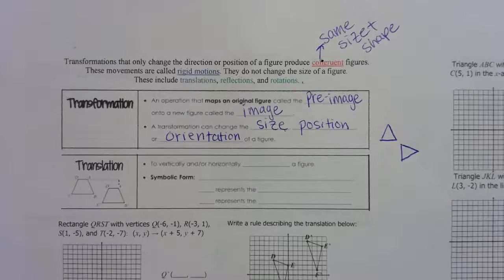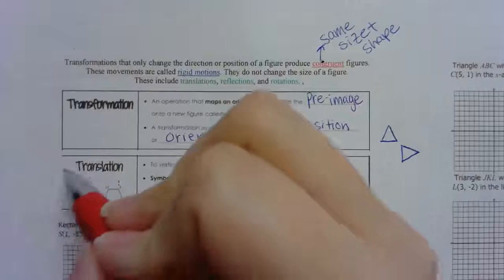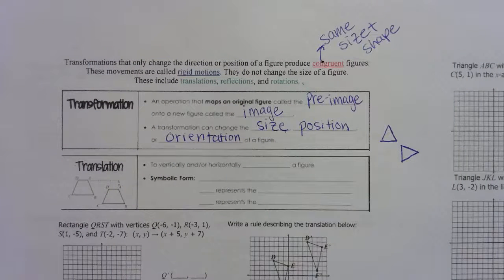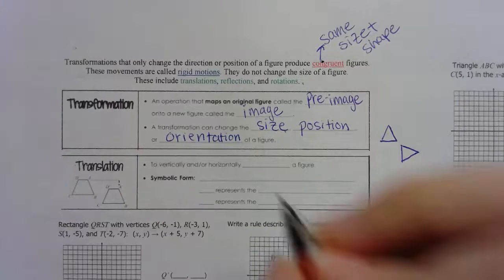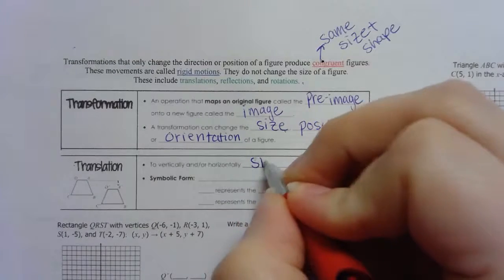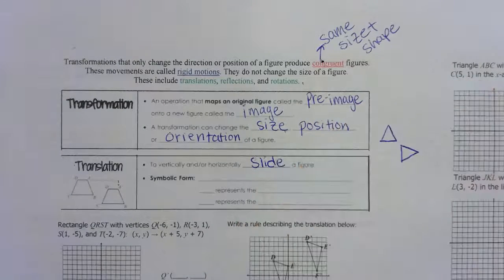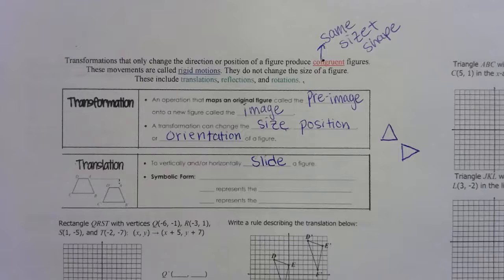Okay, so first let's talk about translations. Remember we had flip, turn, slide in like 5th grade, and a translation is a slide. To vertically and/or horizontally slide a figure. So we're just moving it.